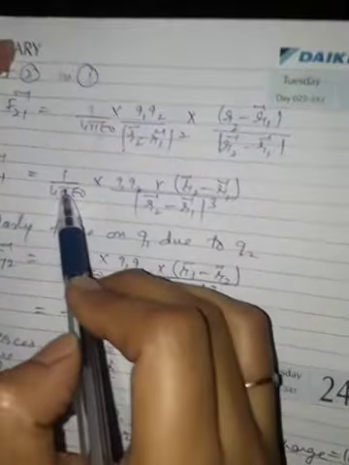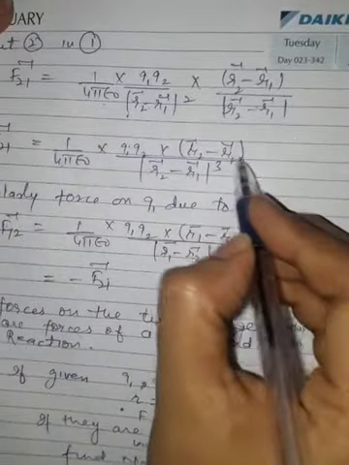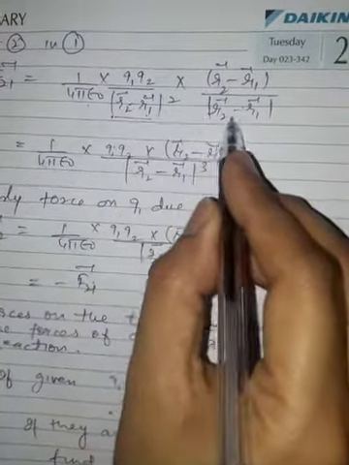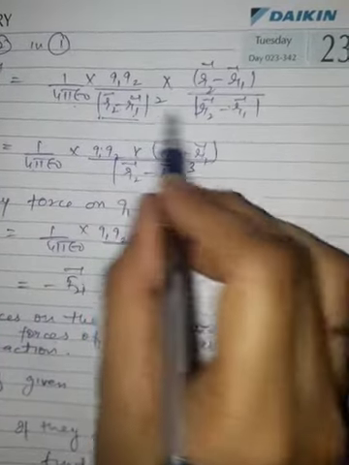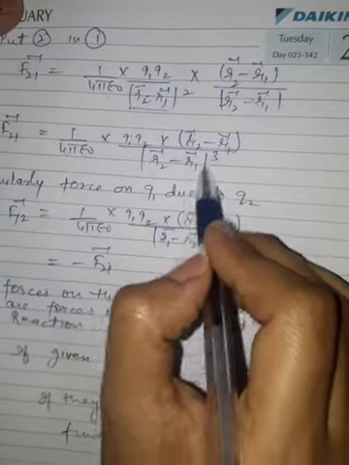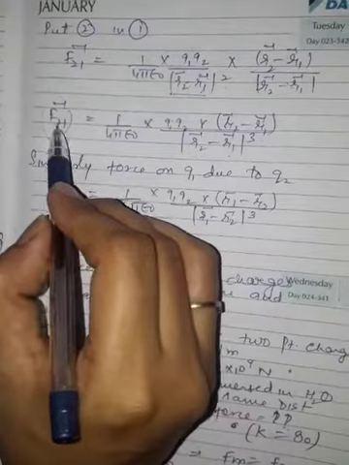Now solve this. 1 by 4 pi epsilon naught q1 q2 r2 vector minus r1 vector divided by, this is r2 minus r1 modulus square and this is r2 minus r1 modulus. So when you will multiply them, their powers will be added. So it will be r2 minus r1 vector modulus cube. Similar, this was the force on q2 due to q1.